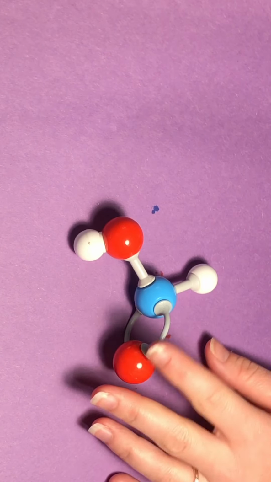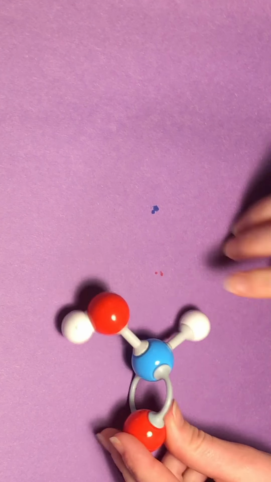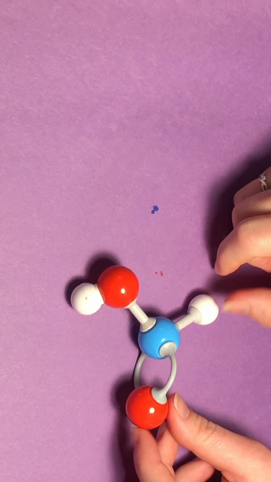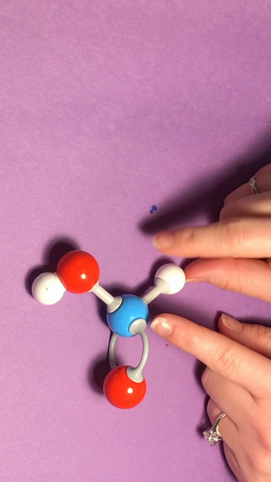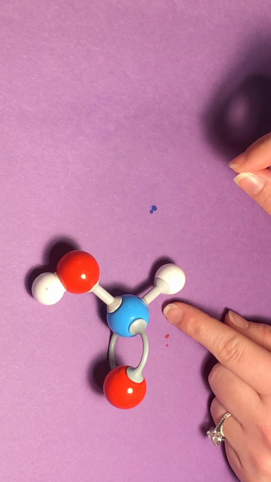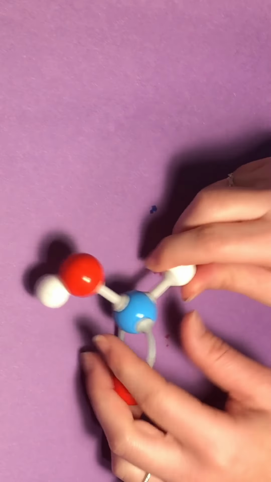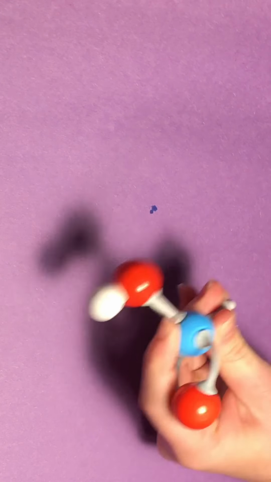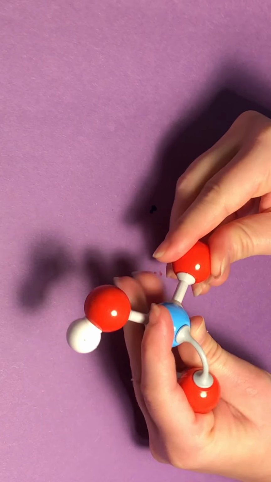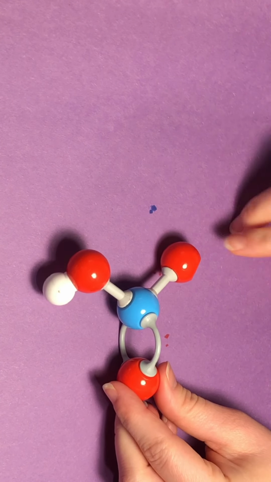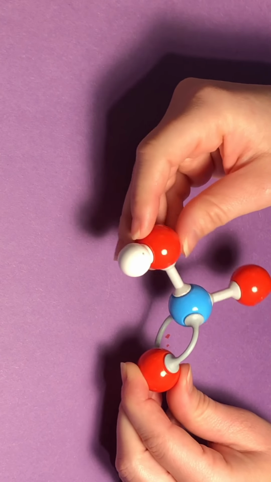There's our little nitric acid molecule. All right, so our nitrogen is at the center of our nitric acid HNO3 molecule. Oh, I made a mistake. Why do I have that hydrogen there? I have too many hydrogens. There we go. That's better. All right, so that is it. Now that I have the appropriate amount of oxygens.